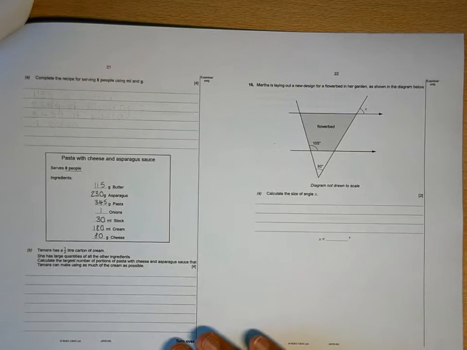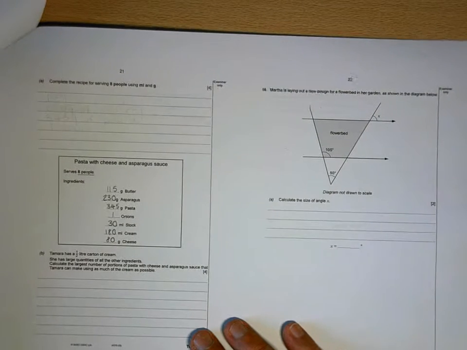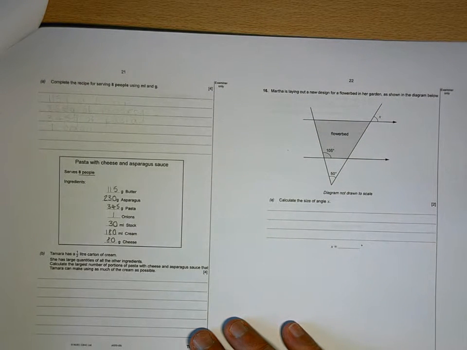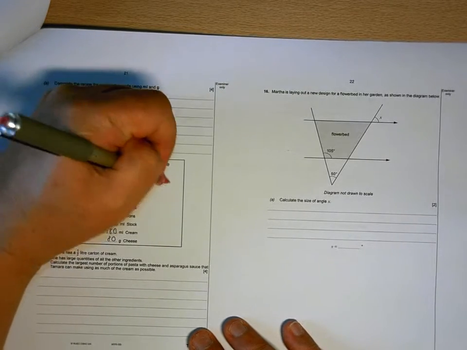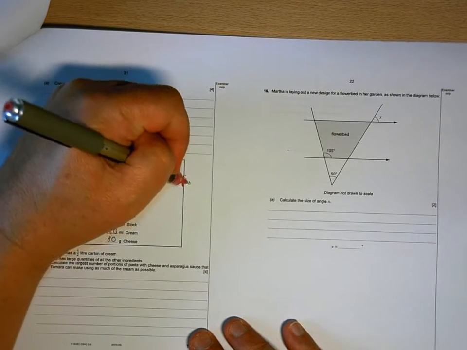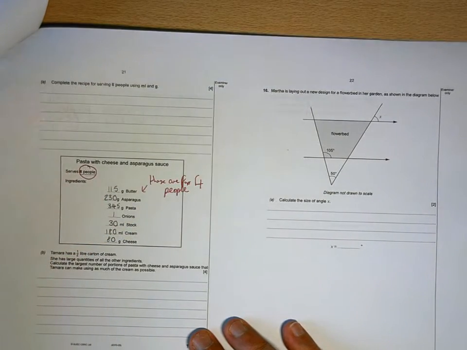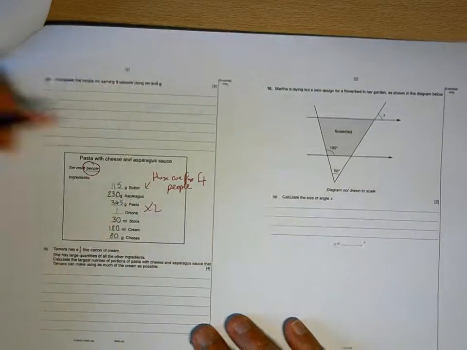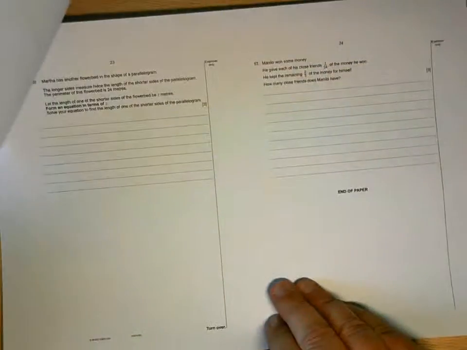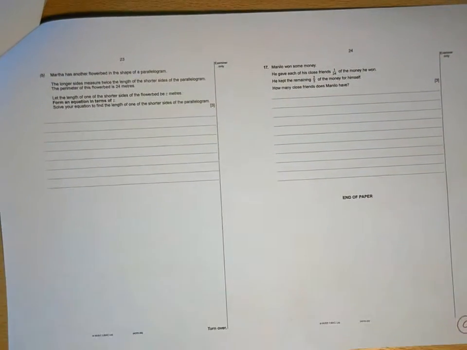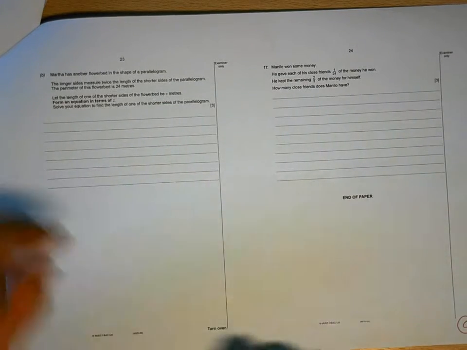Now the mistake that you've made here is that these are all converted from the previous recipe for 4 people. So these are for 4, not 8, so you need to double all of those. And take a look at my explanations for those. They aren't particularly difficult questions to be the last ones on the paper.